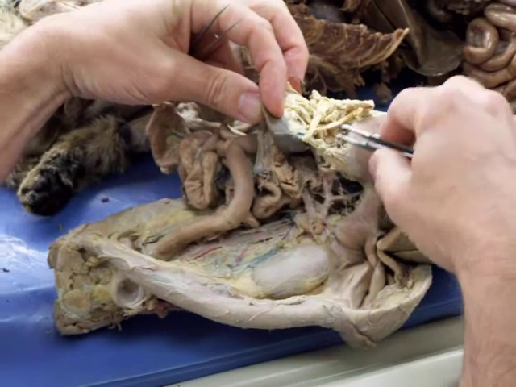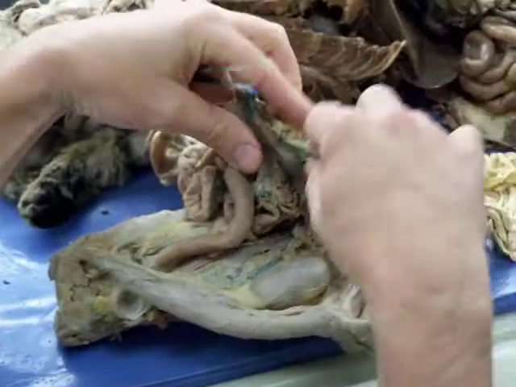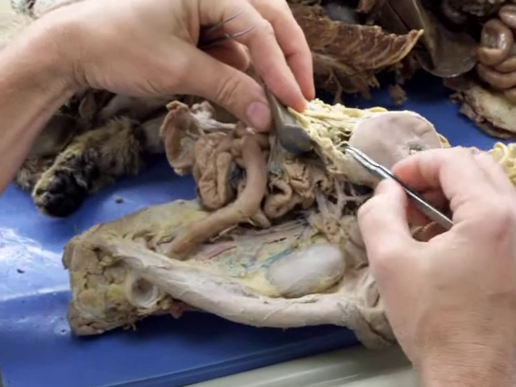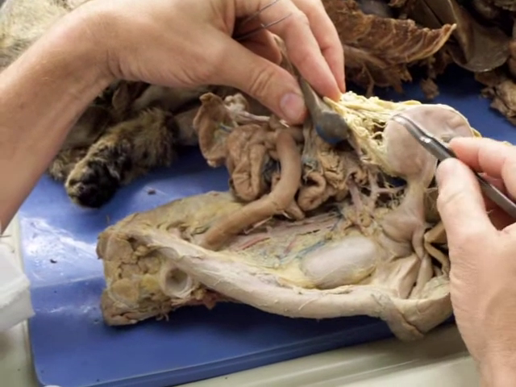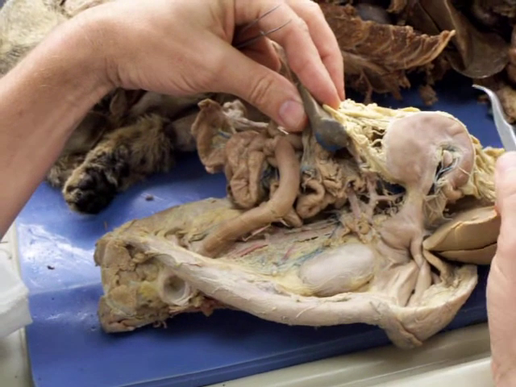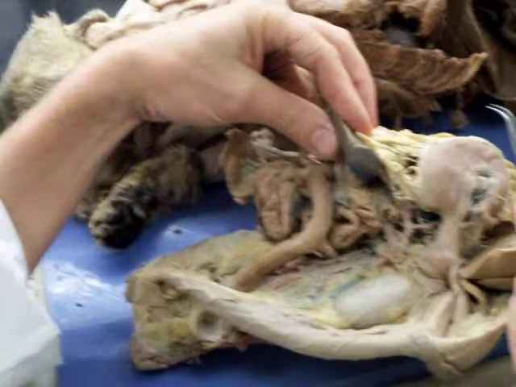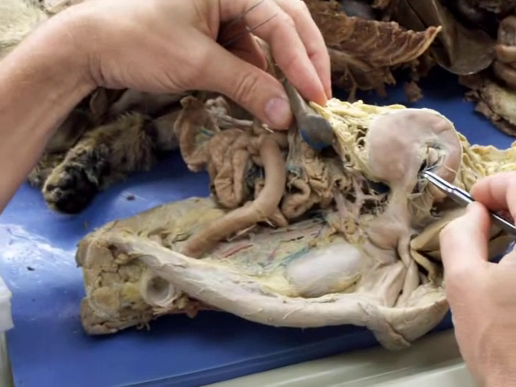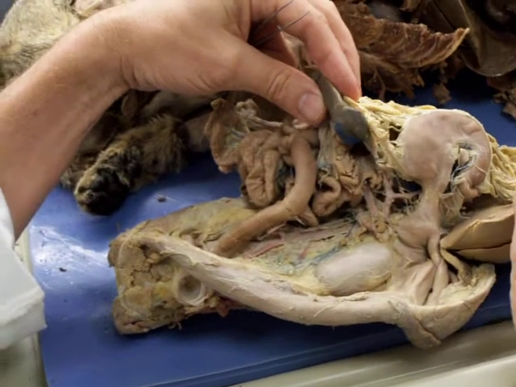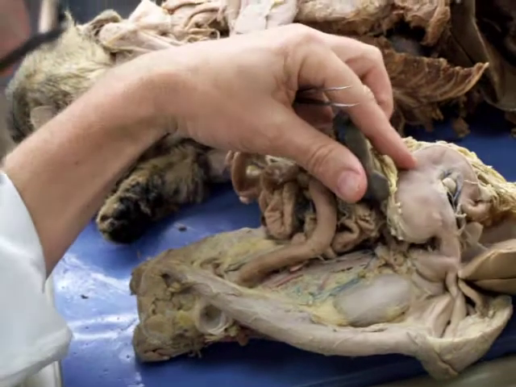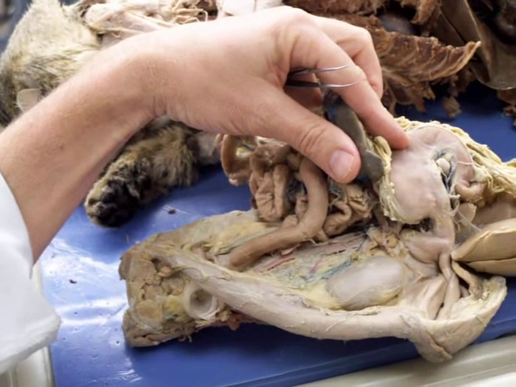There are several branches of that that aren't really well labeled or injected, but they all run across here. So those are the left gastroepiploic. Okay. Left gastric, lesser curvature; left gastroepiploic, greater curvature. Then we're going to have similar arteries going to the right side, the right gastric and the right gastroepiploic.